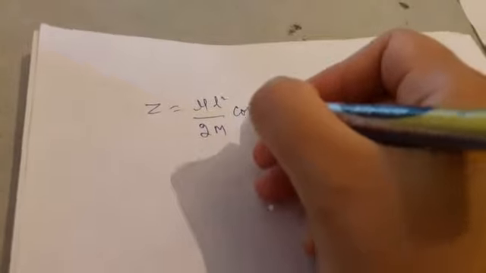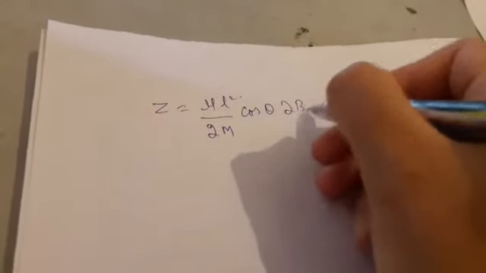So then we can take it to another page. From this we can write that Z is equal to mu L square by 2M cos theta dou B by dou Z.